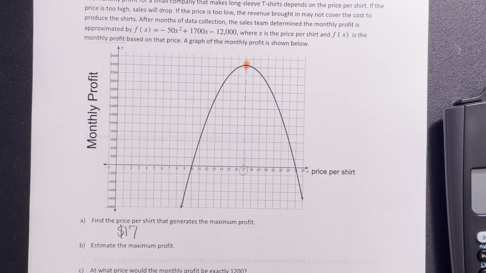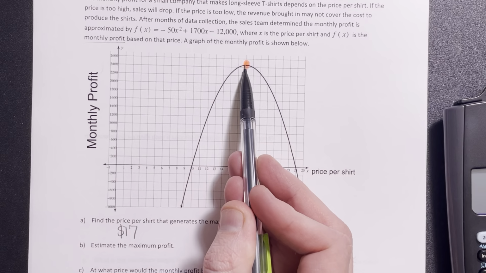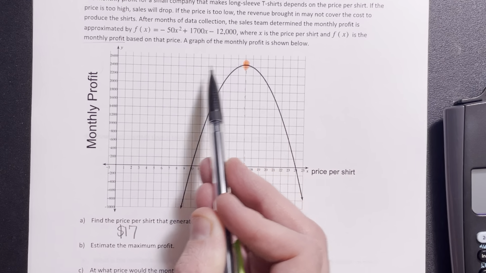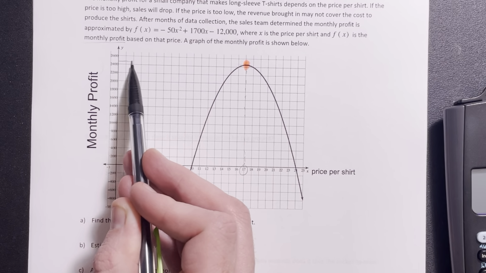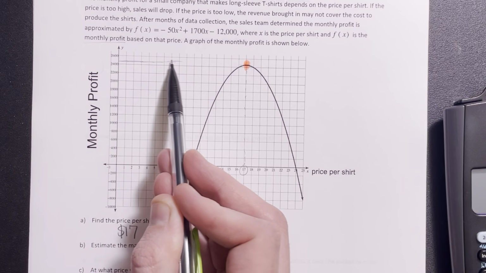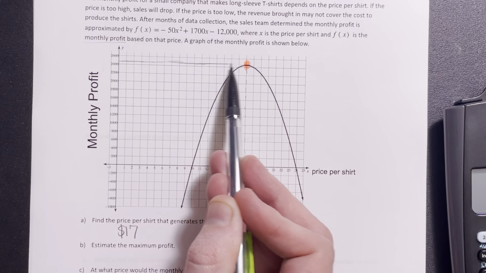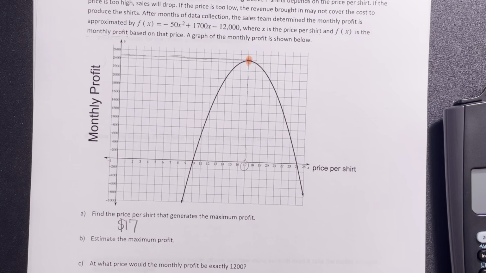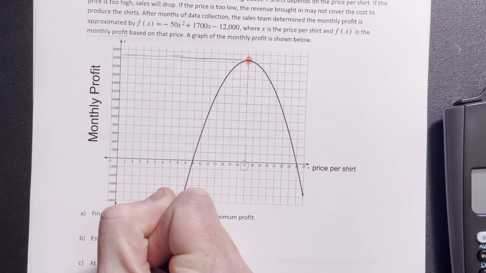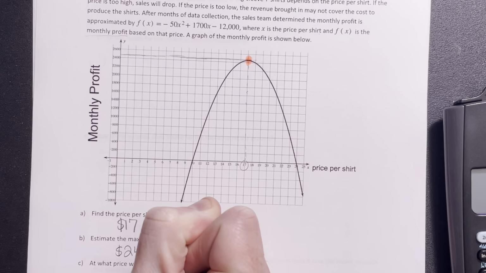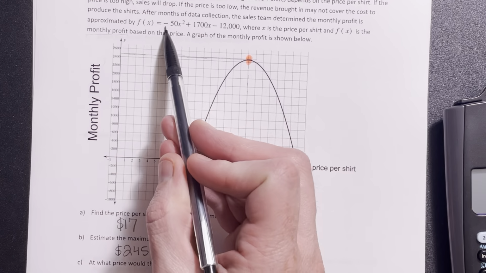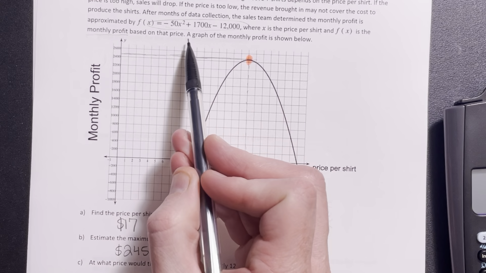In part B, we're trying to estimate what we think that maximum profit is. So we're going to look at where that y value is for this particular point. It's a little bit above 2,400. It's not exactly halfway between 2,400 and 2,600, so maybe it's not 2,500 yet. So I might estimate it to be 2,450. If we wanted to, we could find the maximum because we have the actual equation.